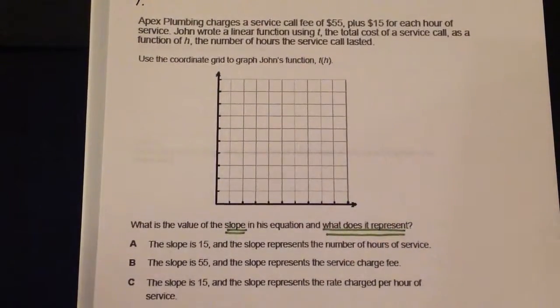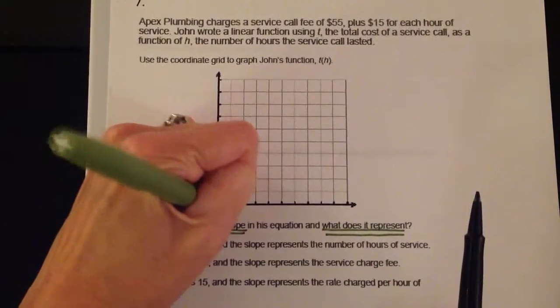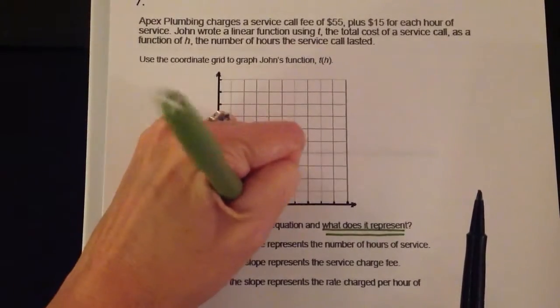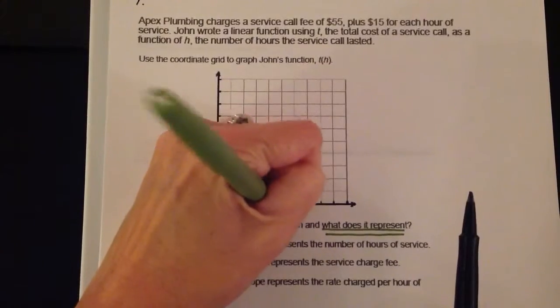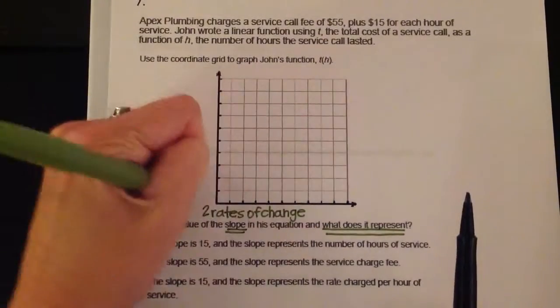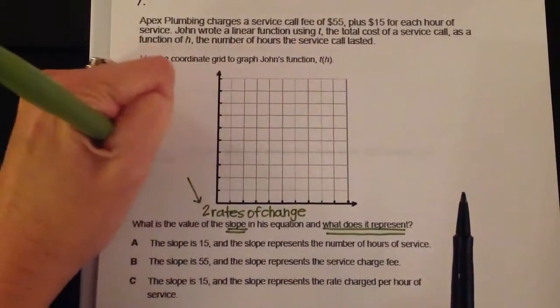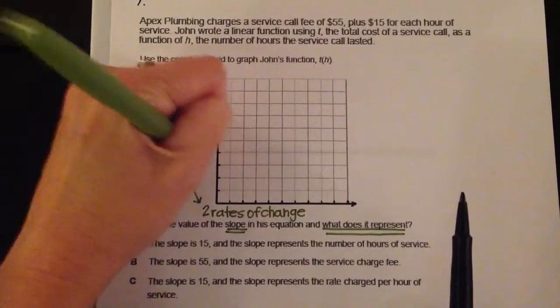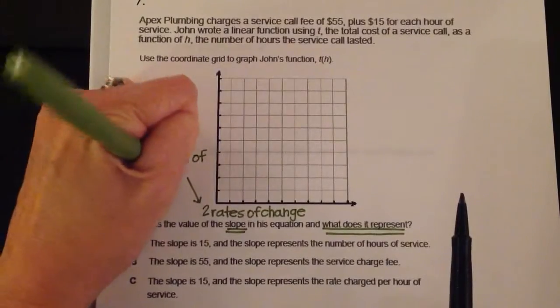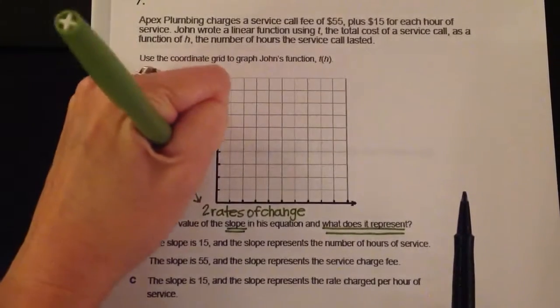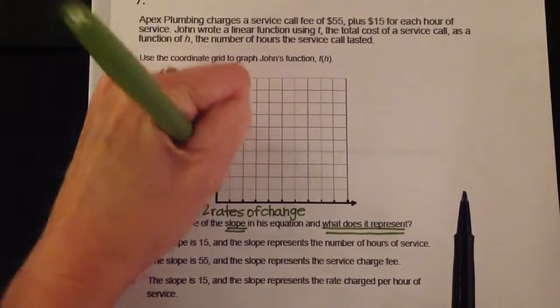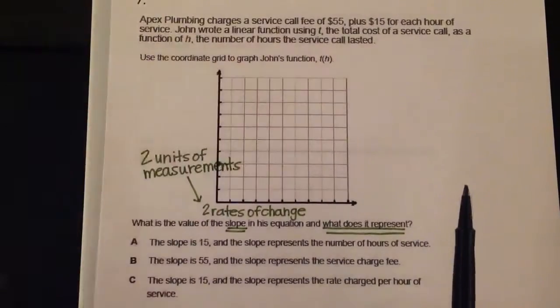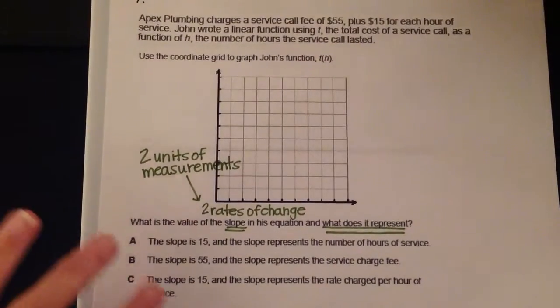Okay, so I'm going to go back to my problem. Remember, slope is a rate of change, which in a word problem is going to mean two units of measurement. It's going to say miles per hour or feet per second. So I'm going to start looking for two different units of measurement when I'm reading my problem. So I'm going to go back to this first sentence.